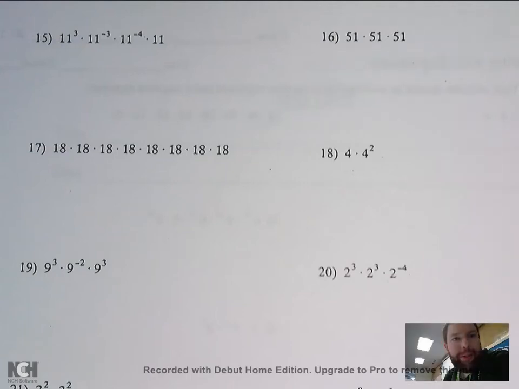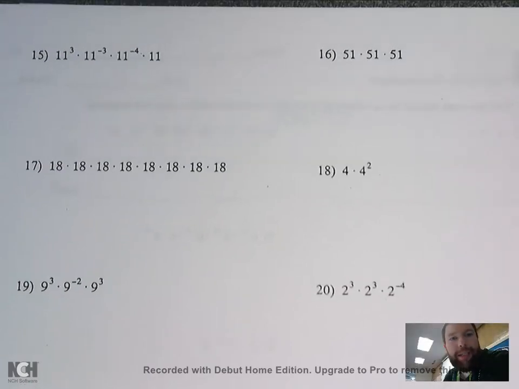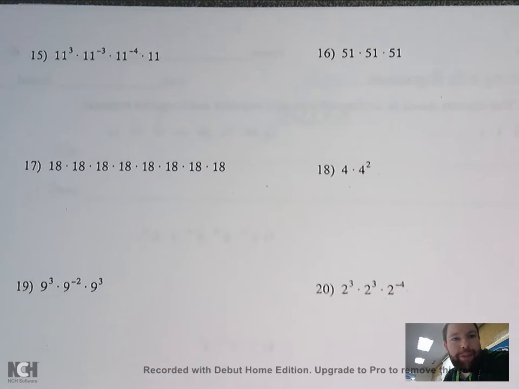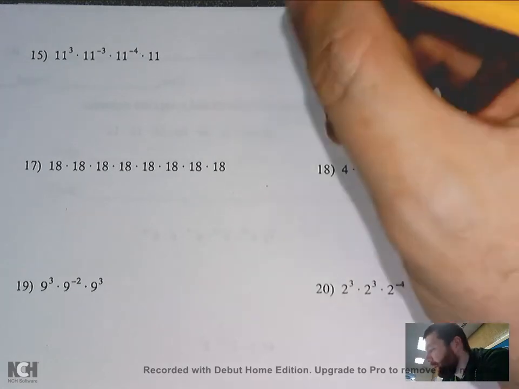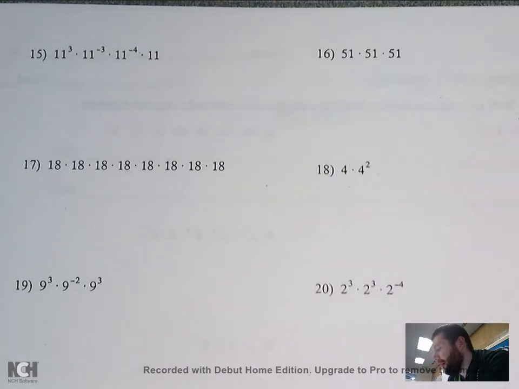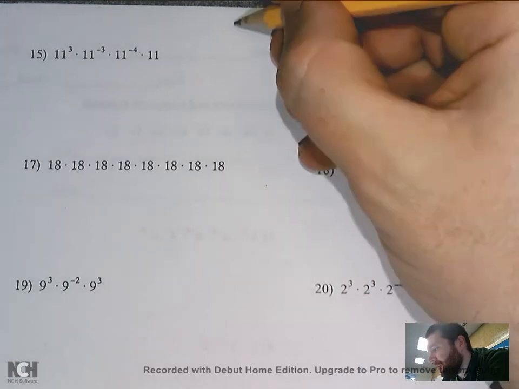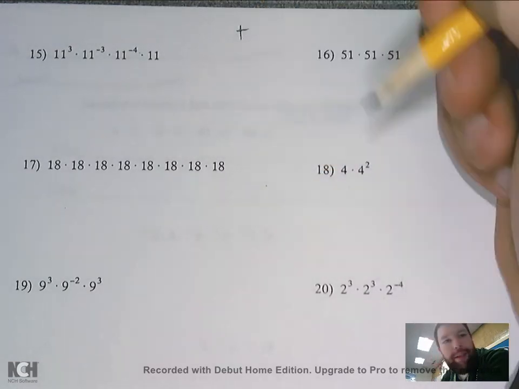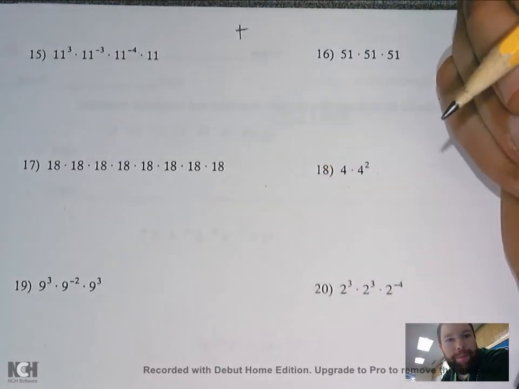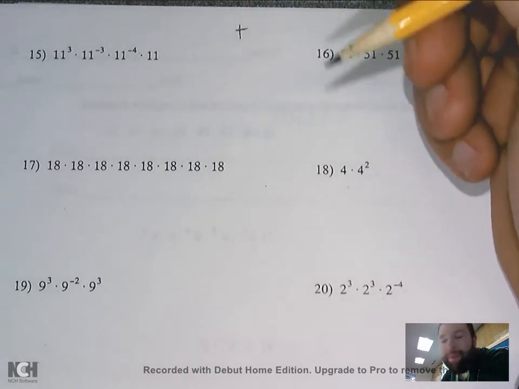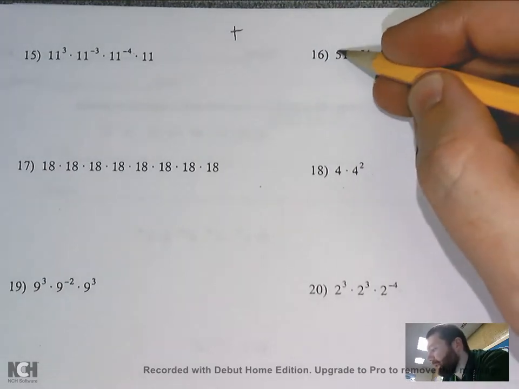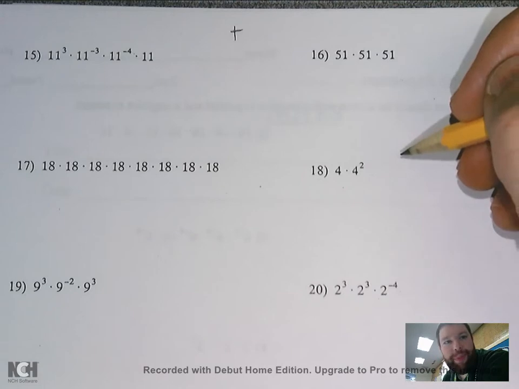Okay, so today we're just kind of extending our lesson from yesterday. Yesterday we talked about multiplying and dividing numbers with exponents. And again, just to remind you guys, our quick rule when we are multiplying numbers with exponents is we just add the exponents together, right? Not too tough, right? So if we look at a problem like this where we have 51, 51, 51.